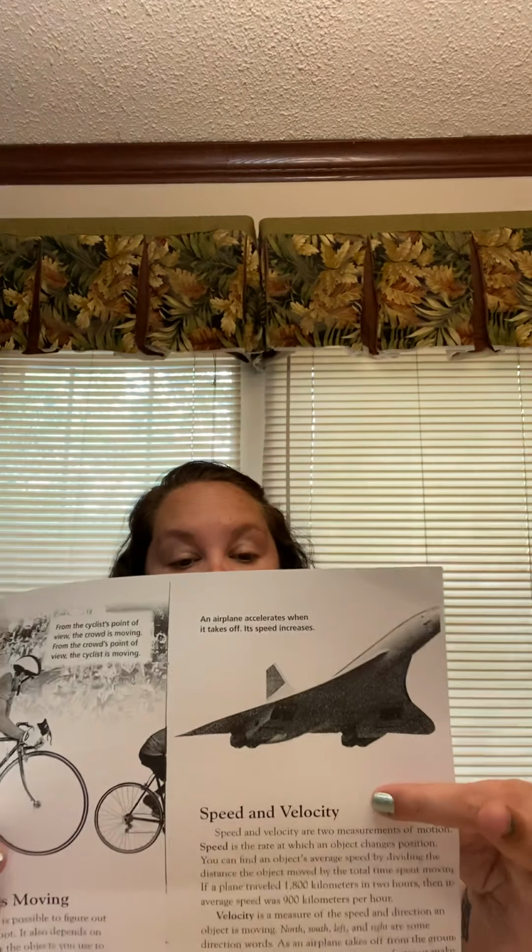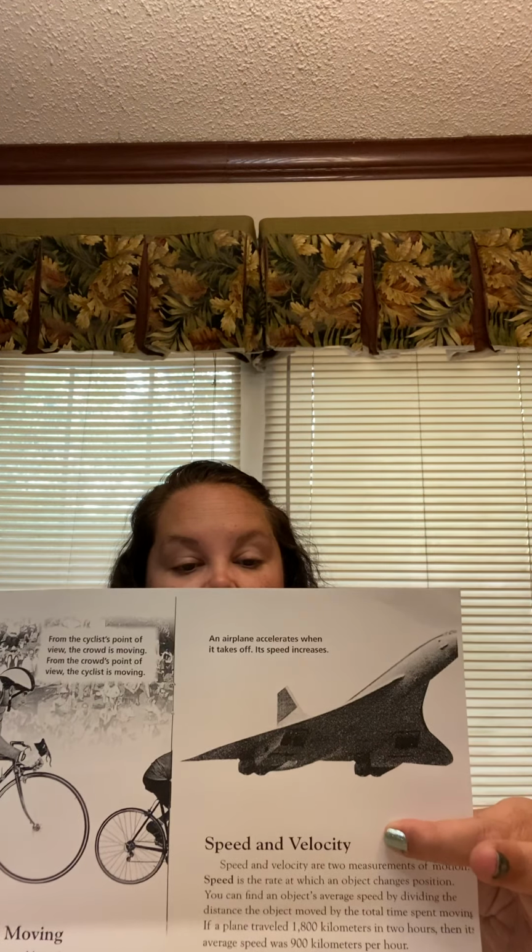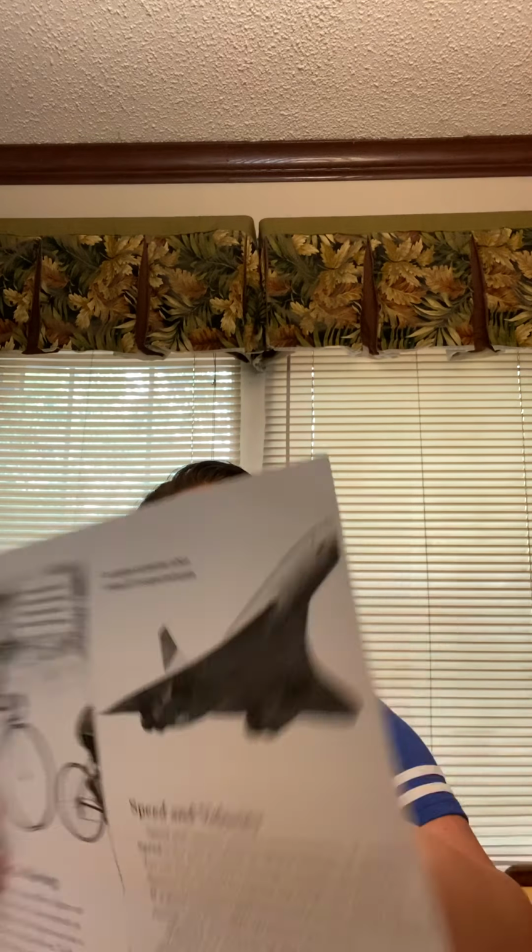The caption up at the top. From the cyclist's point of view, the crowd is moving. From the crowd's point of view, the cyclist is moving. So remember, it's all about your frame of reference. Looking at the next side over here, we are going to be reading Speed and Velocity. Header, paragraphs, then caption.